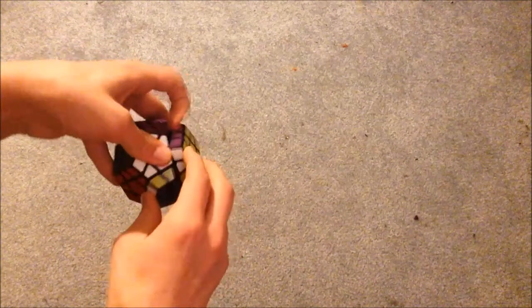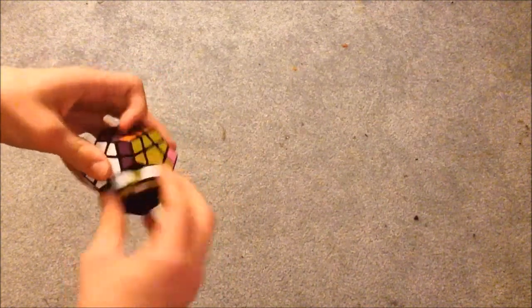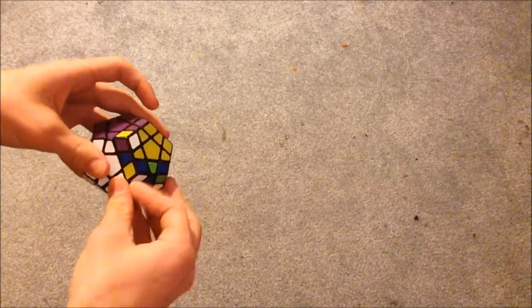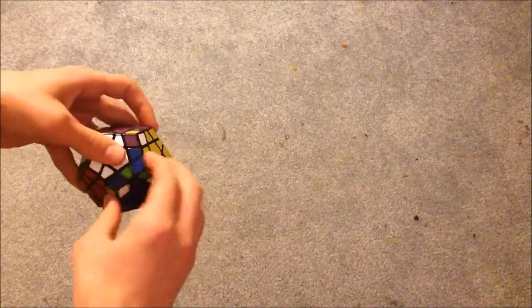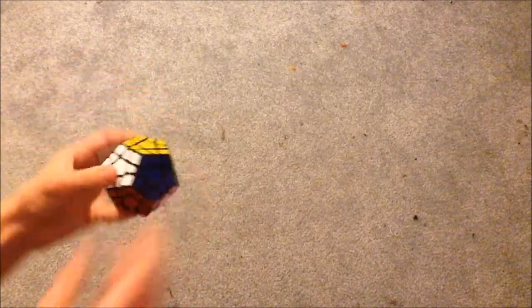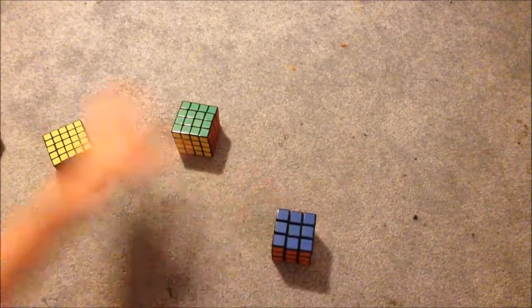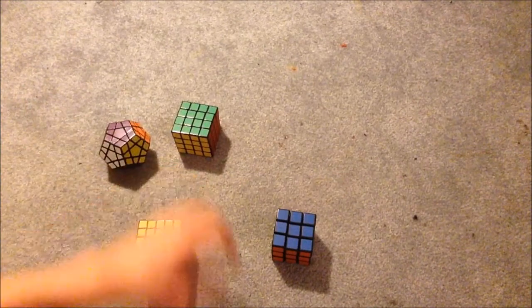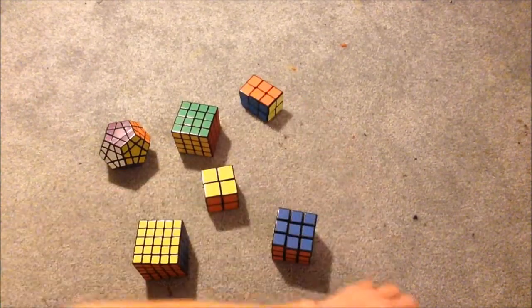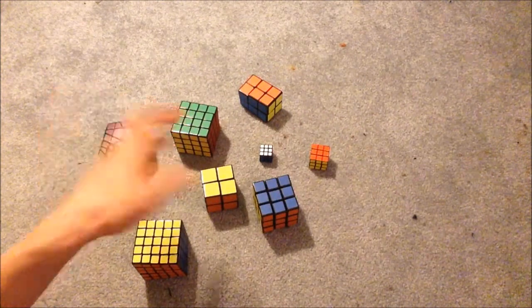So just D prime, R prime, D, R, D prime, R prime, D, R, and keep repeating. It's pretty much the same thing for any of these cubes. It's the same algorithm. It's just for this one, it's a different face that you're using. So that's about it.